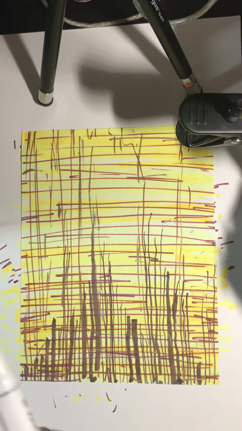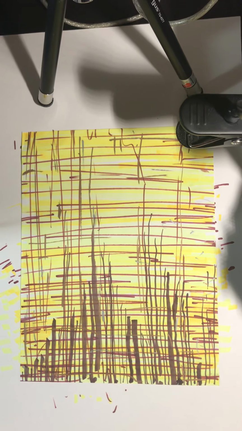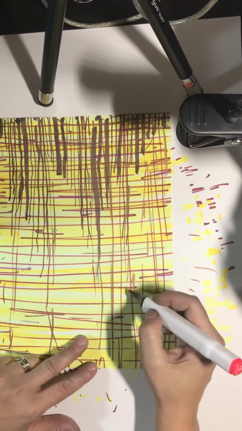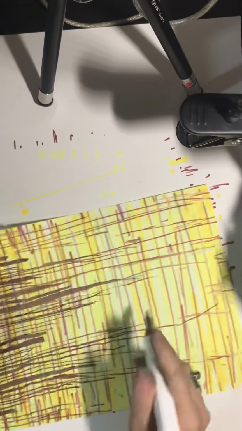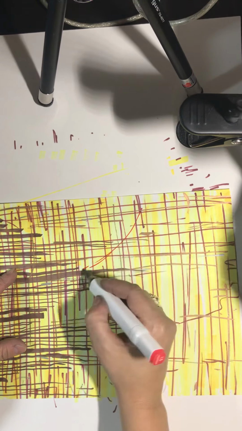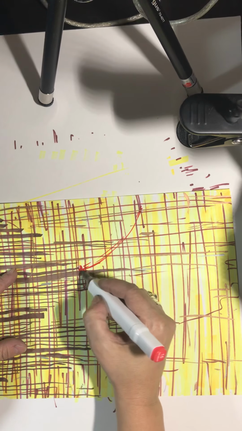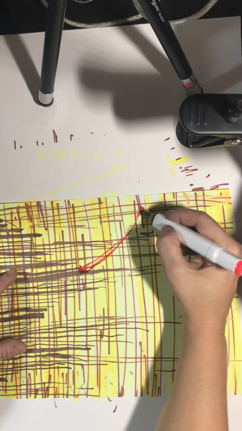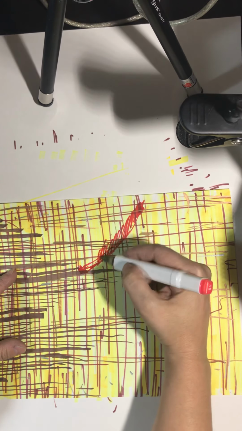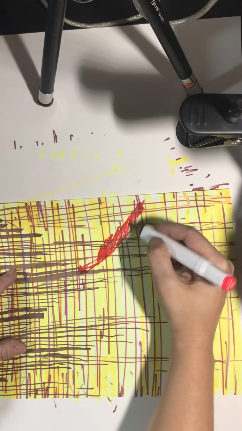Let's see. I'm going to add in a feather, but I think I'm going to turn my paper around. No, I'm going to turn it to the side. You can rotate this paper. That's the beauty of this kind of work. There's really no wrong answer. Since it's automatic, you just create.